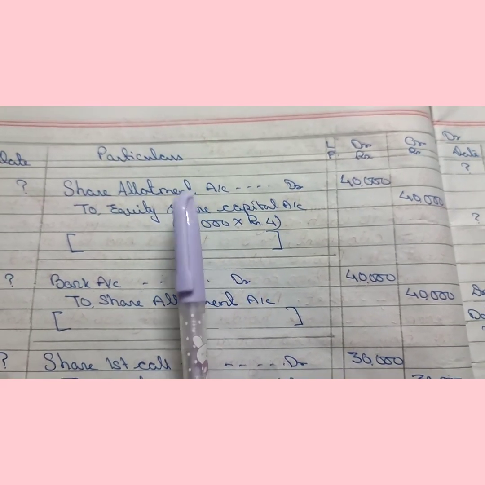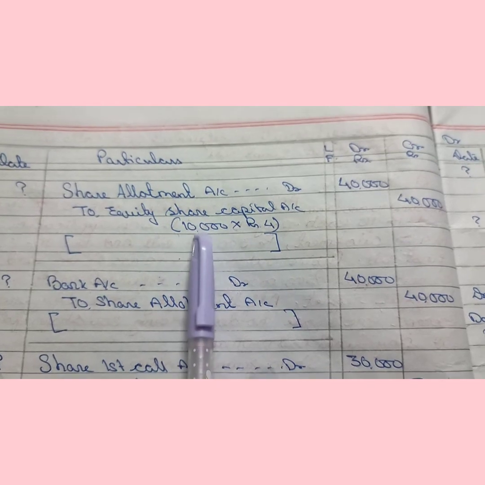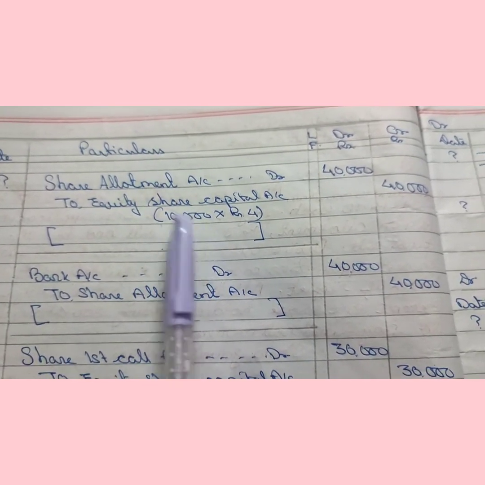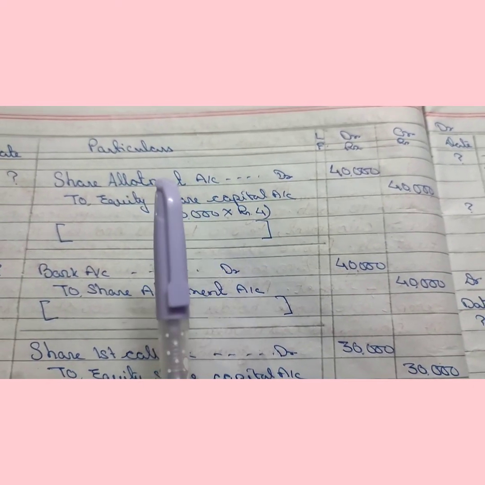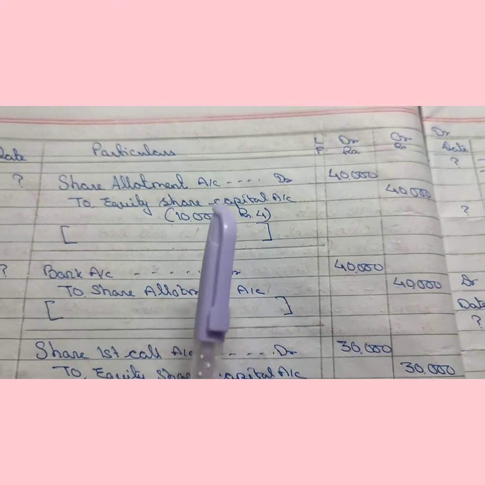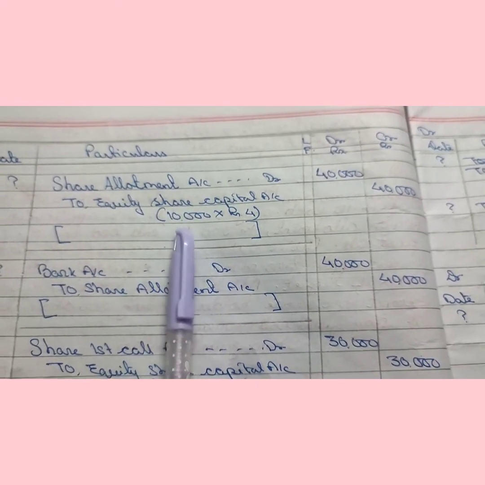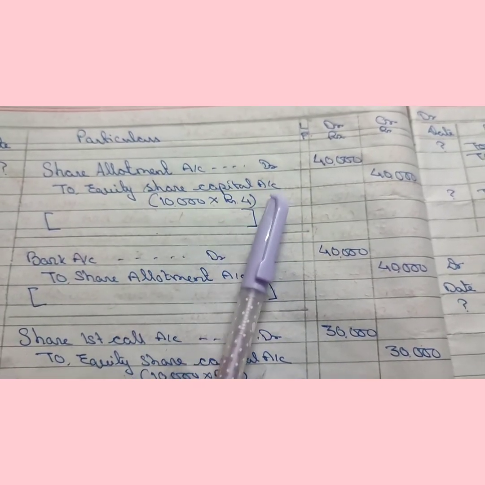Next there is the allotment due entry. Now in case of allotment you have to make the entry with the 10,000 shares, that is the issued amount. In case of oversubscription, you have to do the entries with the issued shares. So share allotment account debit to equity share capital account.